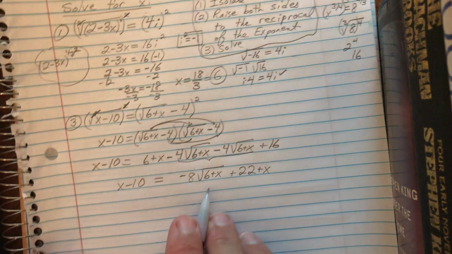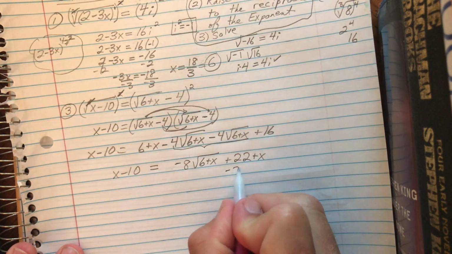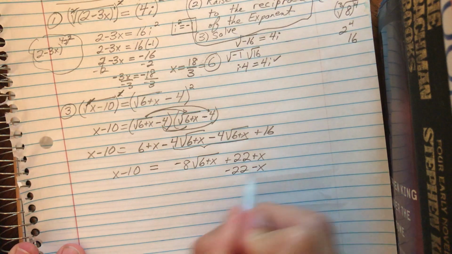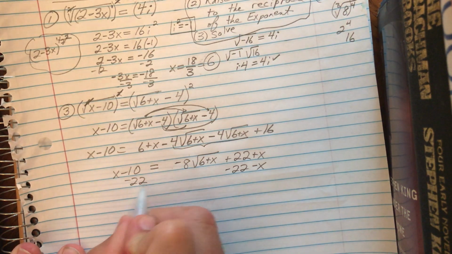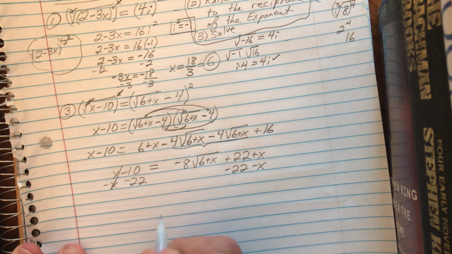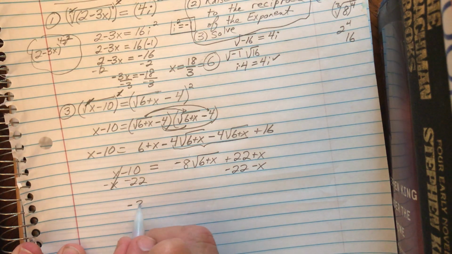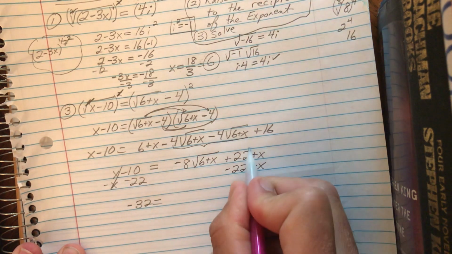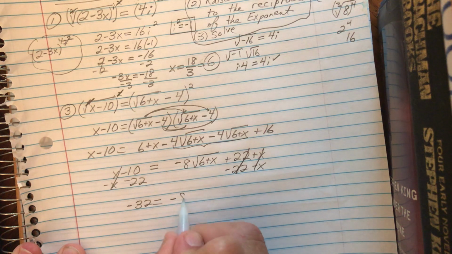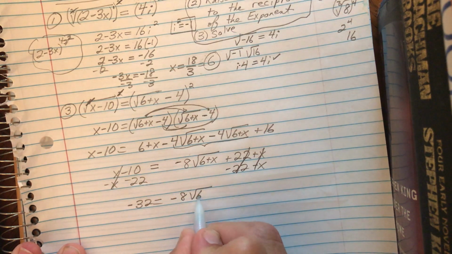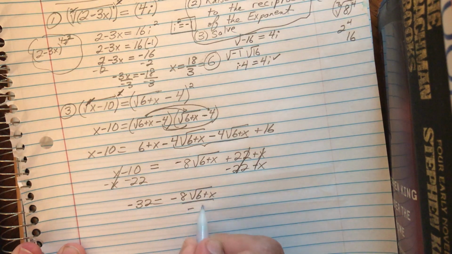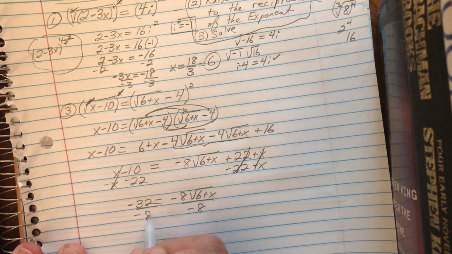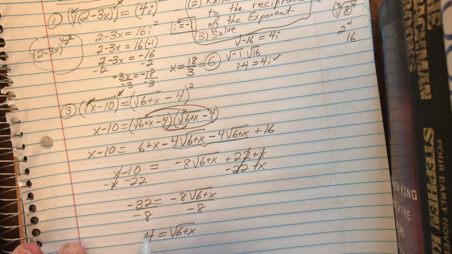Let's try to isolate this radical. Let's subtract 22 and x from both sides. Good news, that x cancels. You're left with negative 32 and negative 8 radical 6 plus x. Divide both sides by negative 8. We're left with 4 and radical 6 plus x.